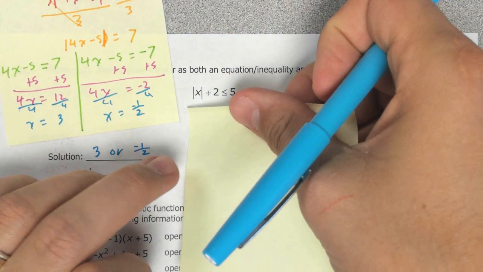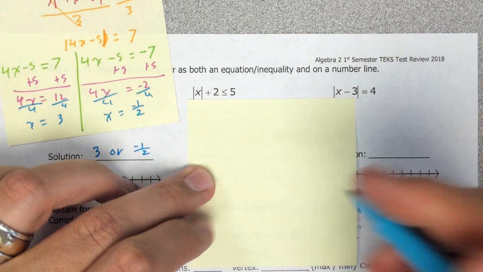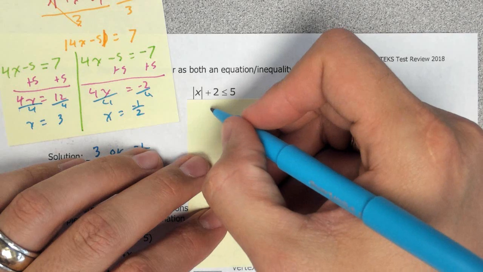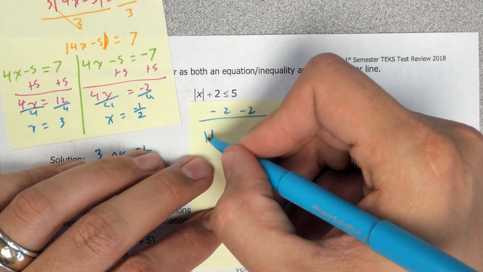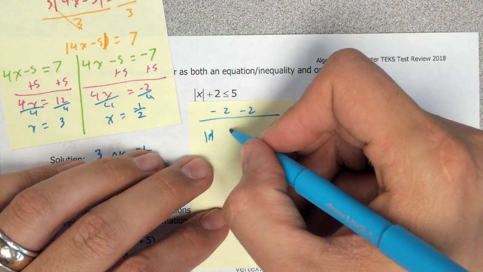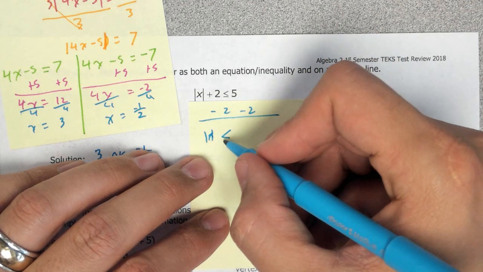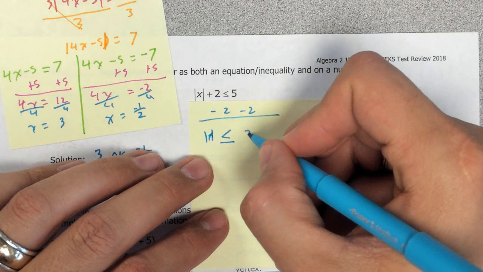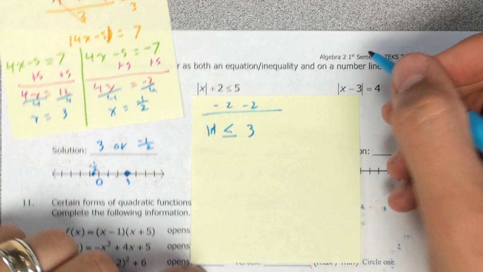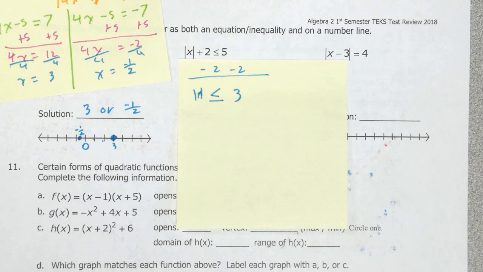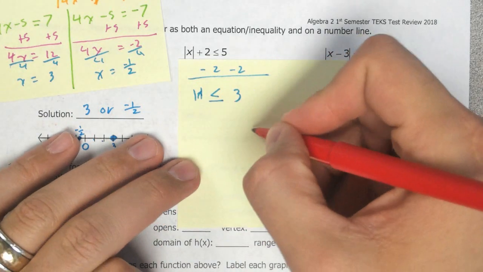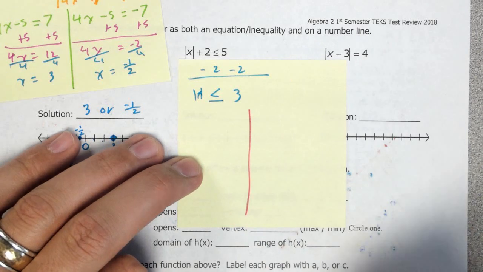Not much changes. So first, I'm going to subtract 2 from both sides. I end up with absolute value of x is less than or equal to 3. When I have my absolute value by itself, I can now split it in 2.